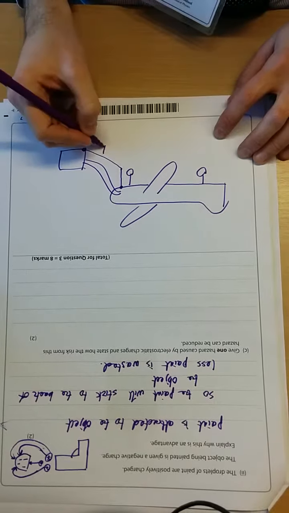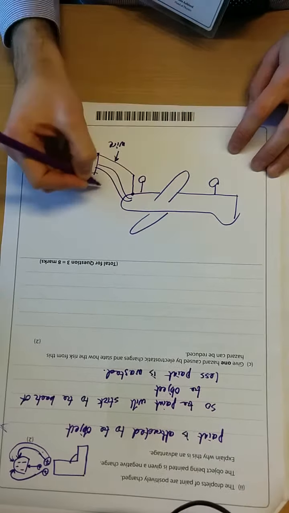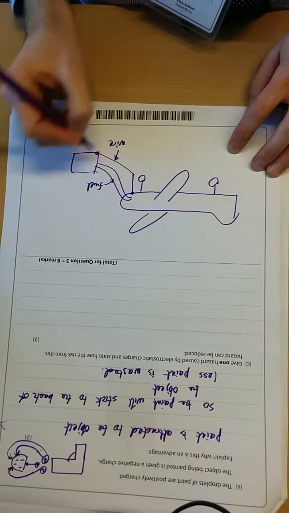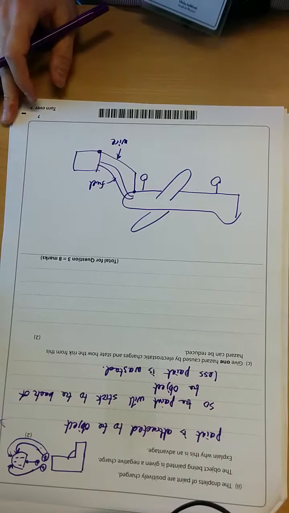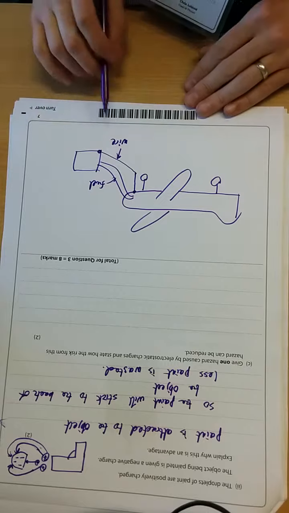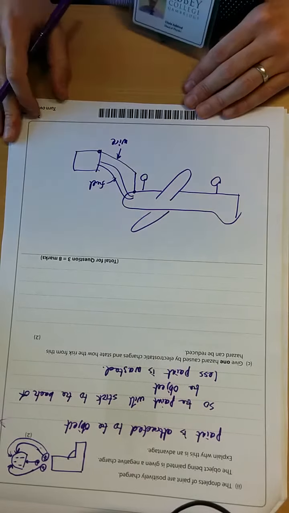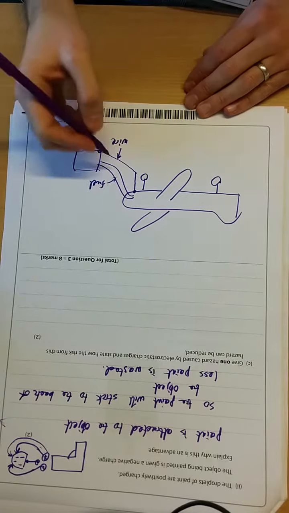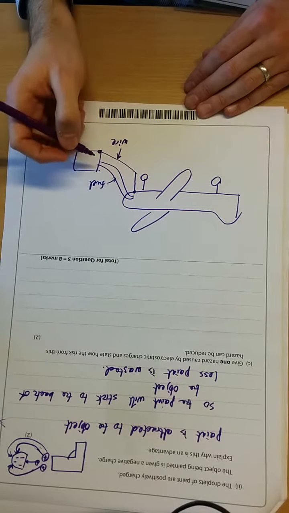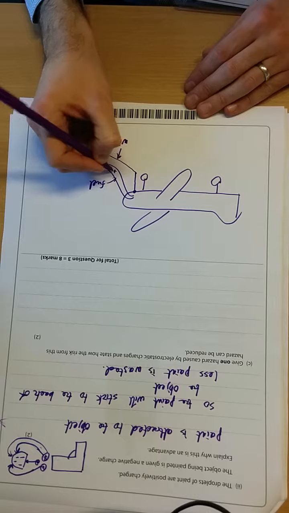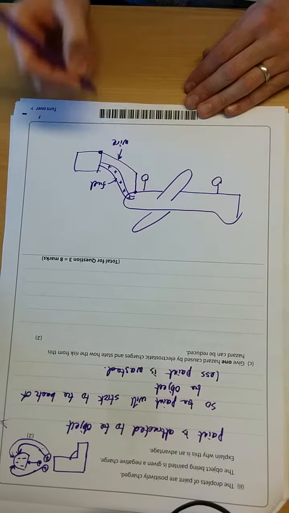They connect it with a wire. So this is where the fuel goes, and then this is where the wire goes. So why do they do that when they're filling up their plane with petrol? Well, the reason is that the fuel can be charged. The fuel might have a charge.